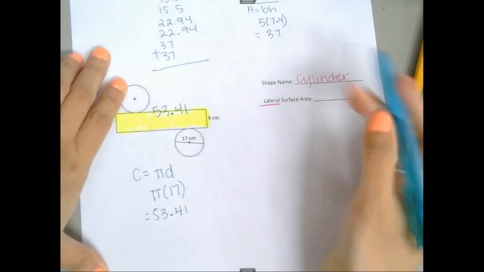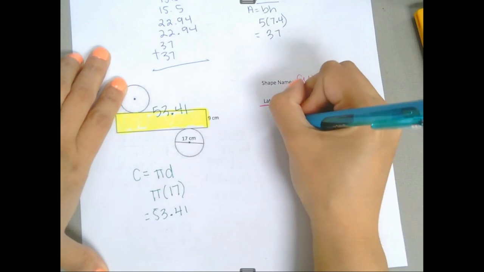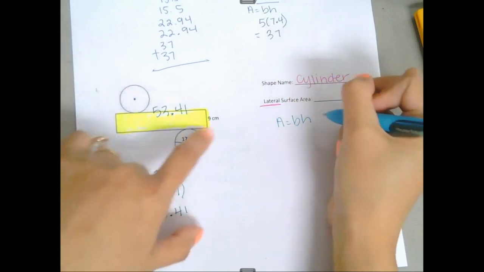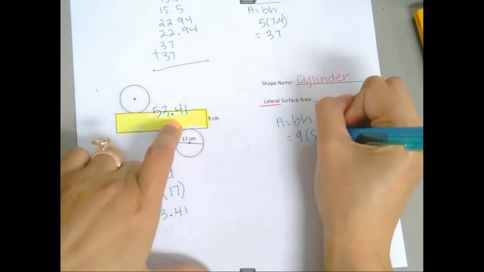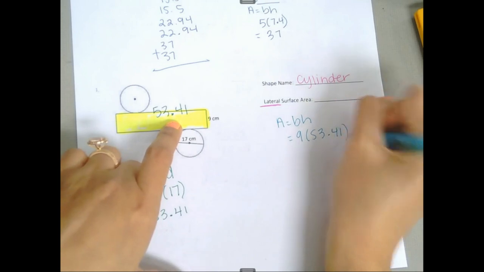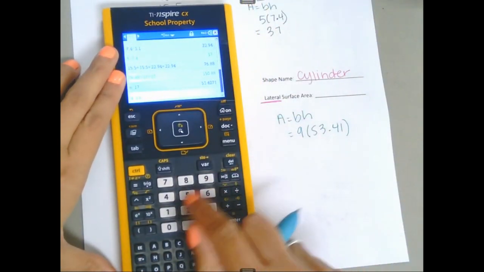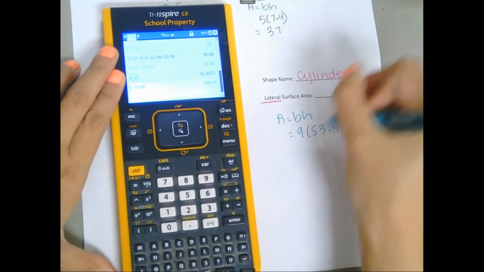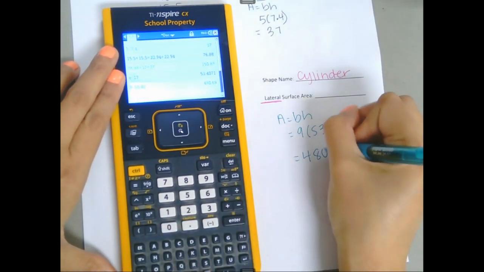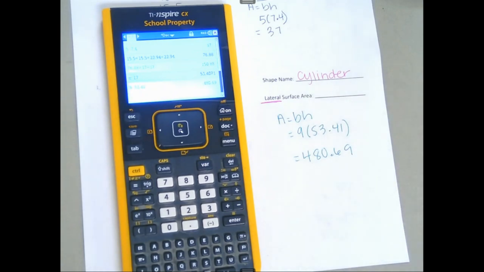So to find my lateral surface area, I'm going to do A equals BH. So 9 times 53.41. That'll give me 480.69.